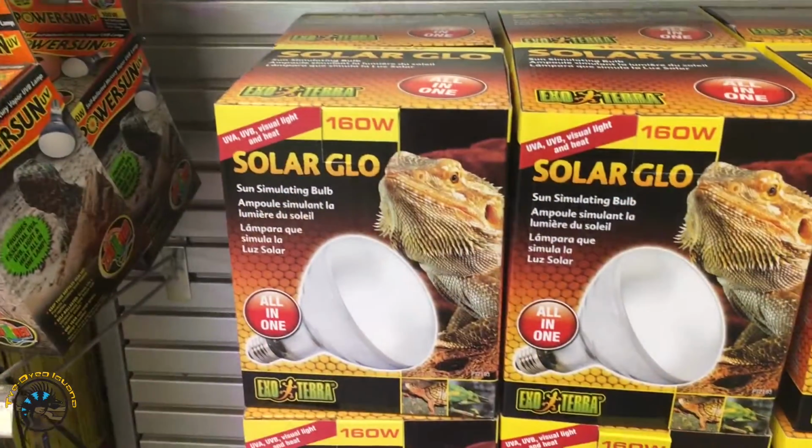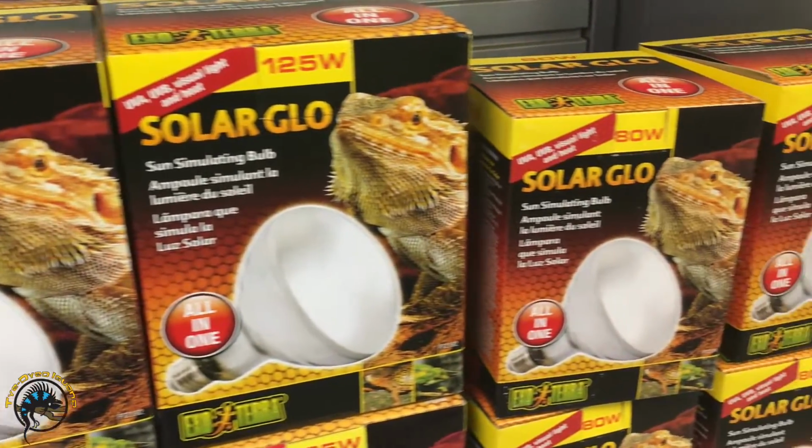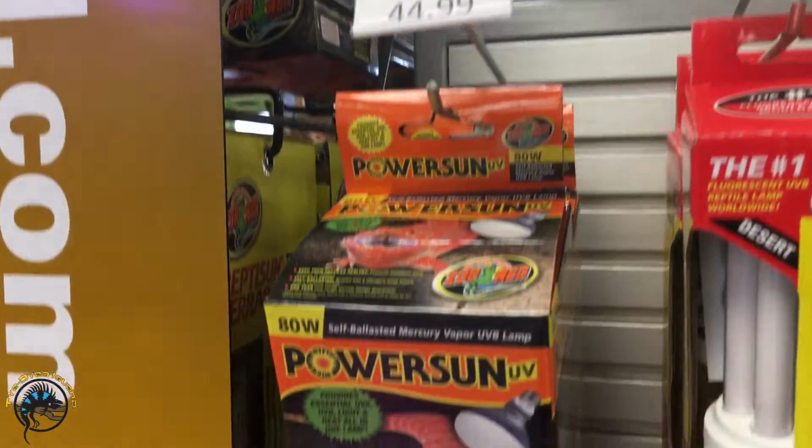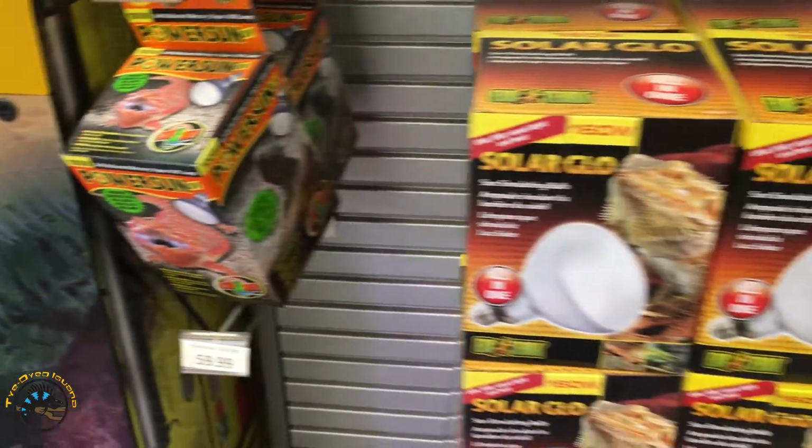Mercury vapor bulbs, on the other hand, and metal halide bulbs will actually reverse metabolic bone disease. So when we get animals in that show signs of metabolic bone disease, or if the animal has not had adequate UVB light, we immediately put them under mercury vapor or metal halide. Those will reverse the effects of metabolic bone disease and fully heal the animal.